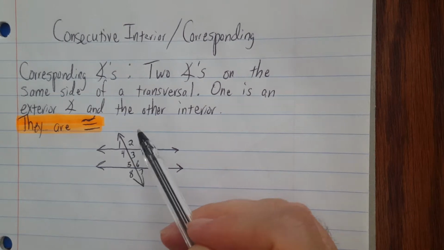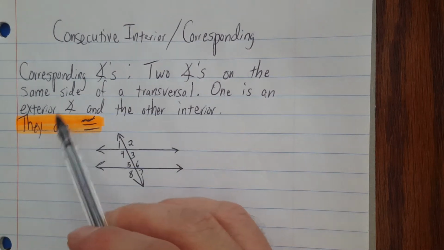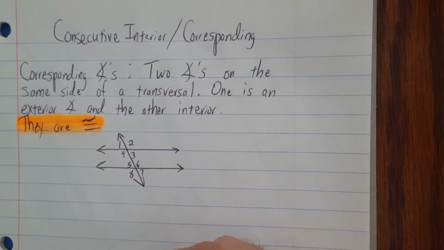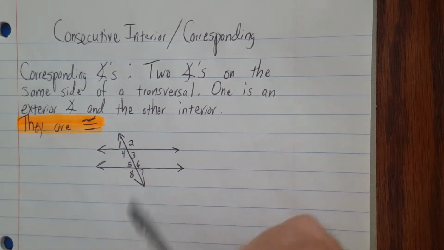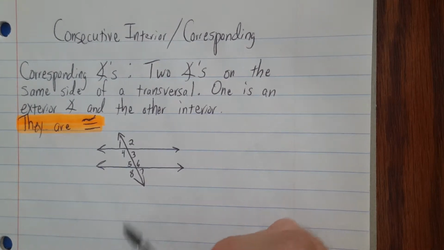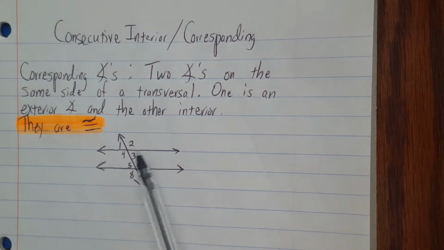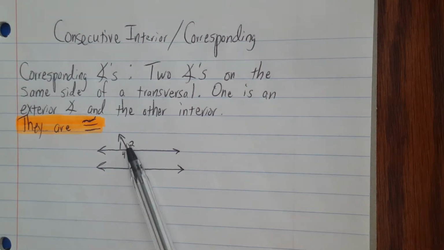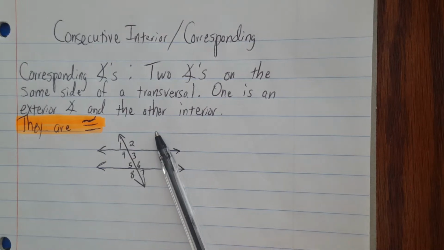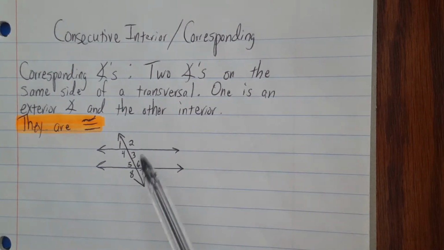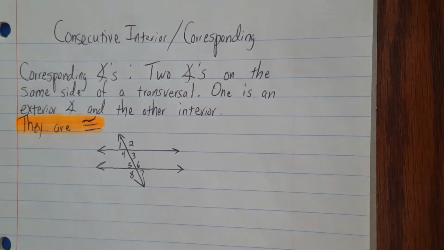Okay, so right here, what am I talking about? Well, one has to be on the exterior, so just pick an exterior angle. Say angle 2. And if it has to be on the same side of the transversal, that means that I have to pick another angle that's on the same side as angle 2. So that only leaves me with angle 3, 6, and 7.